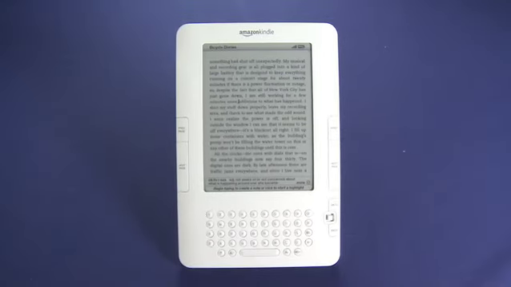So that's a look at some of the advanced reading functions on your Amazon Kindle second generation. Remember, this is a multiple-part series, and be sure to watch all the parts.